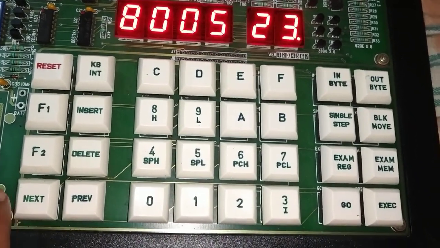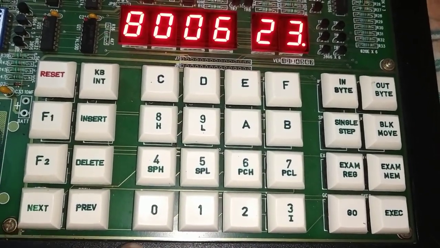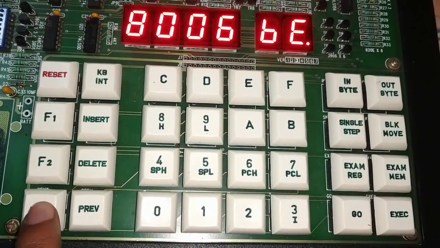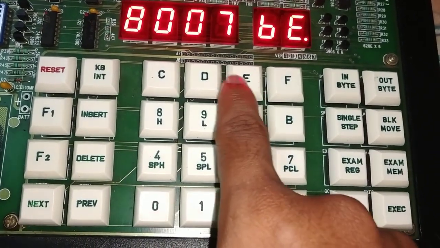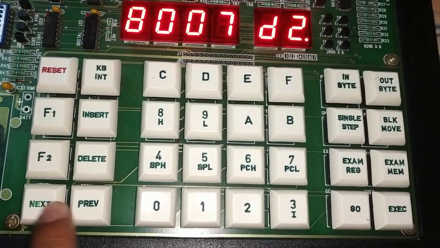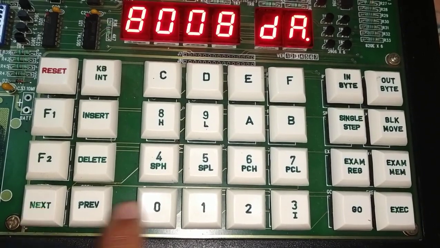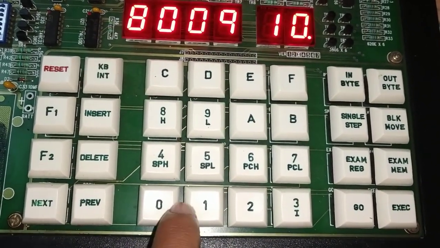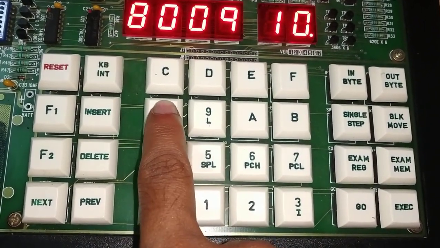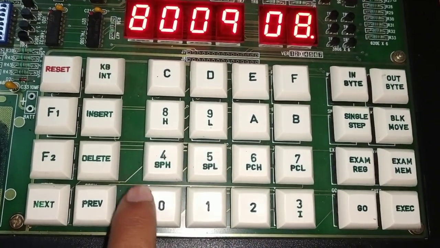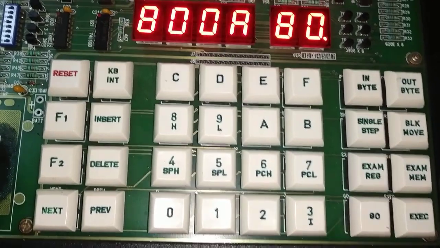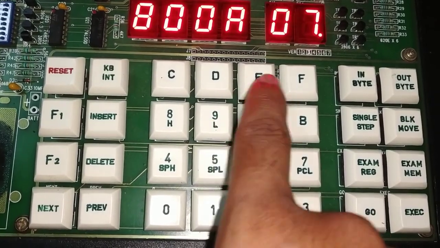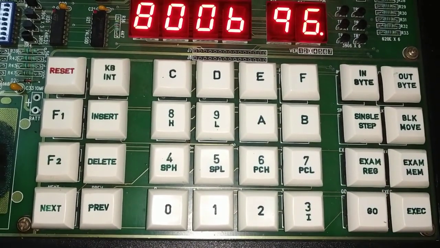23. Next, DE, next, D2, next, 0B, next, 80, next, 7E, next.